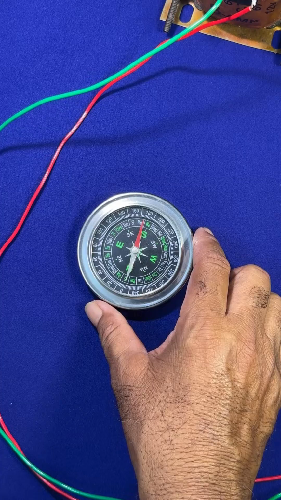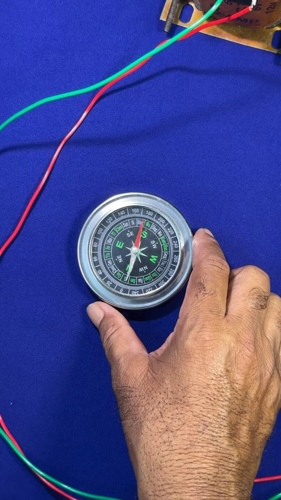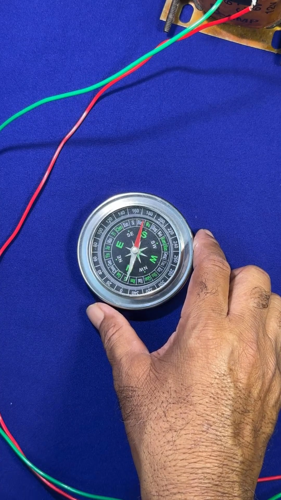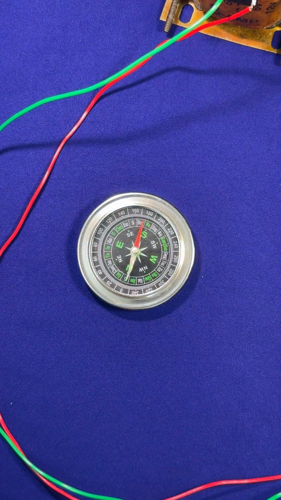As per our plan, I will demonstrate today electricity and magnetism.